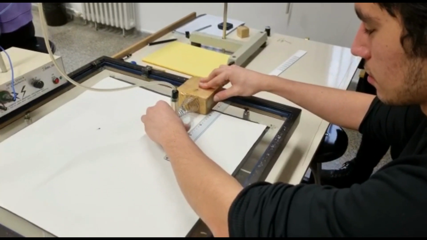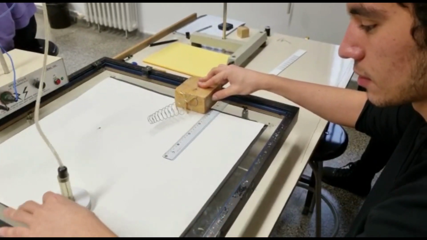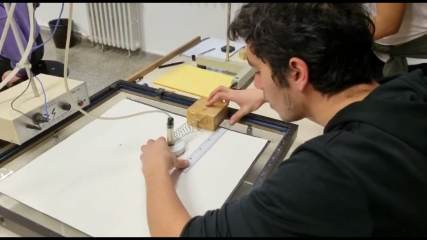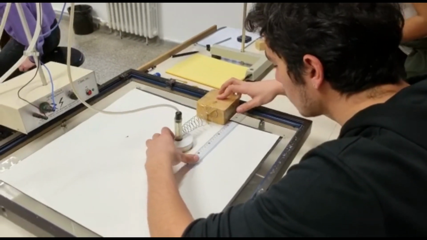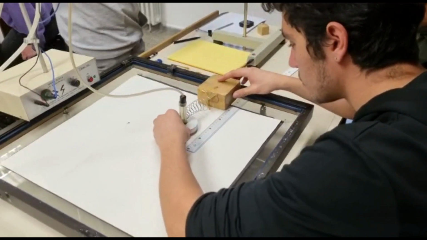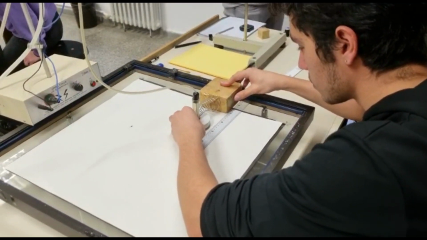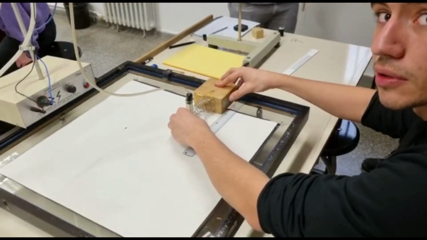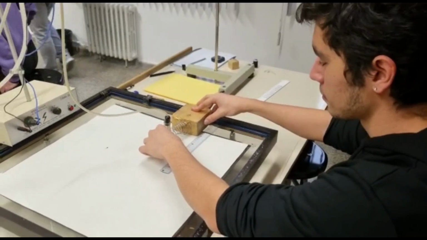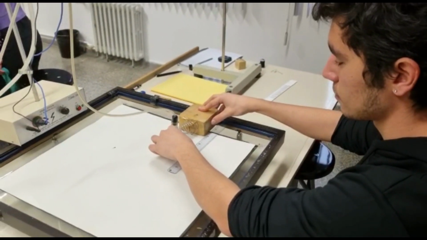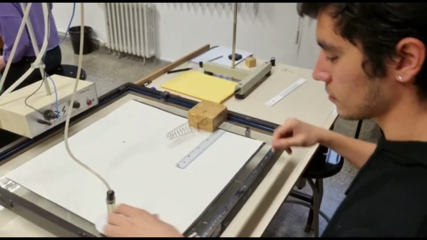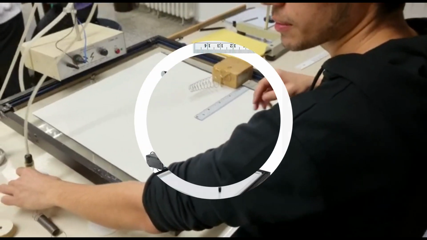My setup includes a ruler, a spring, and an air table. Here I first measure the initial length of the spring, which was 10 centimeters. Then I compressed it 5 centimeters more in order to give the object an elastic potential energy. Then I released it, and I turned on the air table to remove friction force.